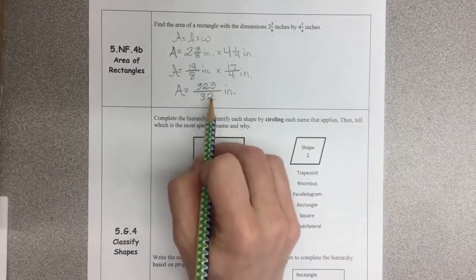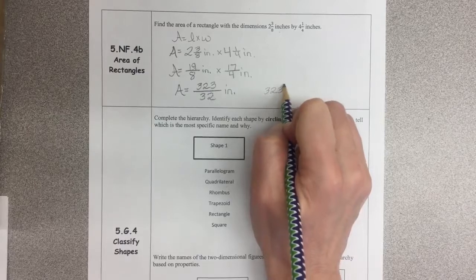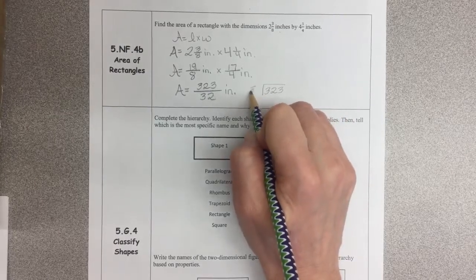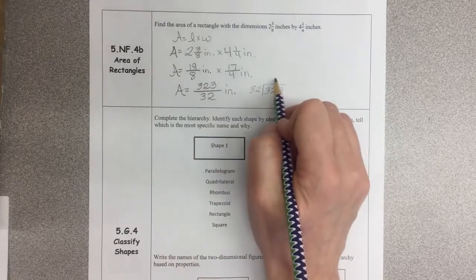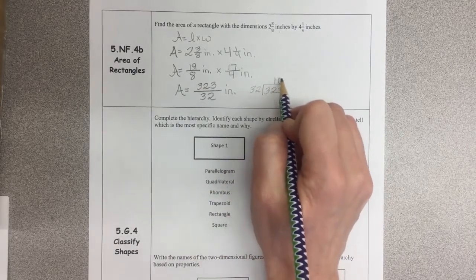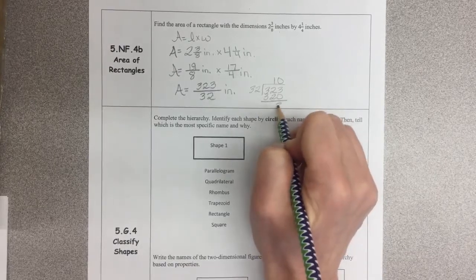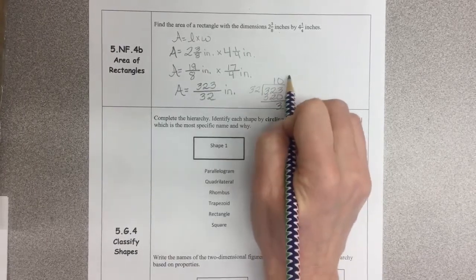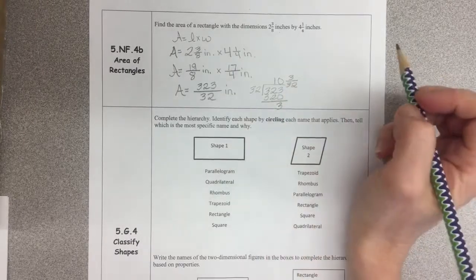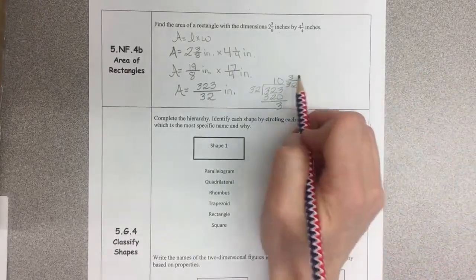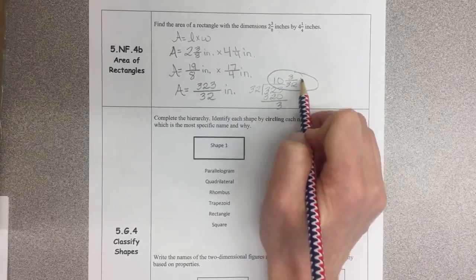Now we can look at this as a division problem, and it's 323 divided by 32. I can pull 10 groups of 32 out of this. 10 groups of 32 is 320, and I have 3 left over, so 3/32 of another whole. So the area is equal to 10 3/32 inches squared.